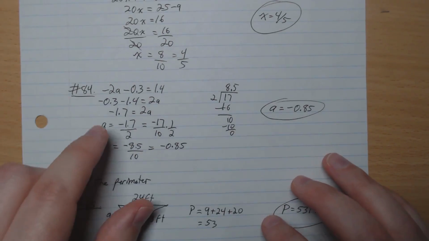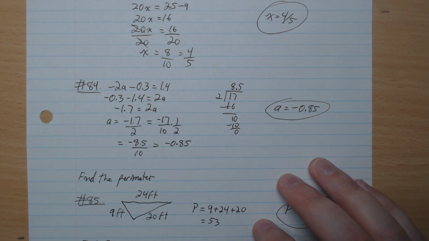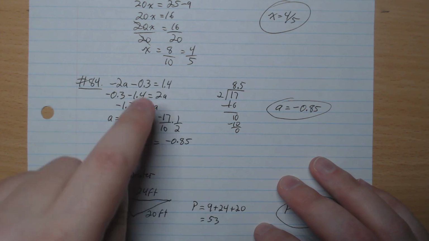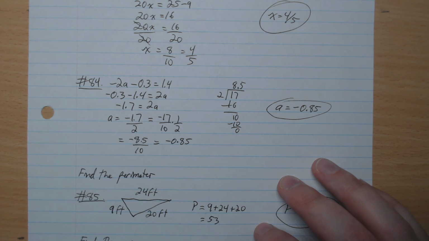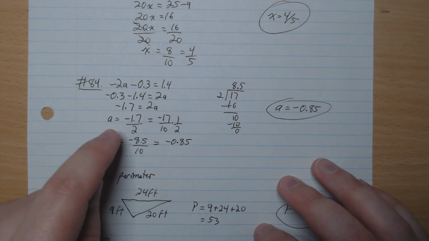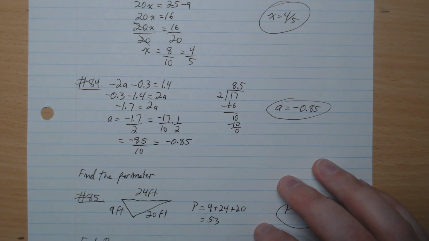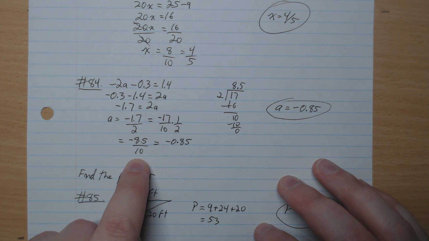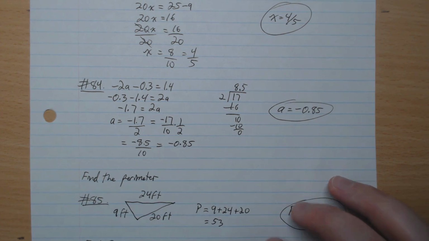Number 84. Minus 2a minus 0.3 equals 1.4. So we're going to go plus 2a on both sides to bring it over, and plus 0.3 on both sides to bring it over to the left. Now we have 2a equals negative 1.7. We're going to divide both sides by 2 to get a equals negative 1.7 over 2. Rewrite that as 17 over 10 times a half. Perform that division, which gives 8.5. And because we're dividing it by 10, we move it to the left again by 1. So negative 0.85 is our final answer.